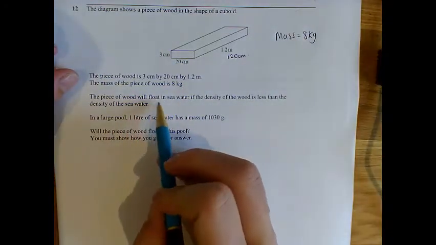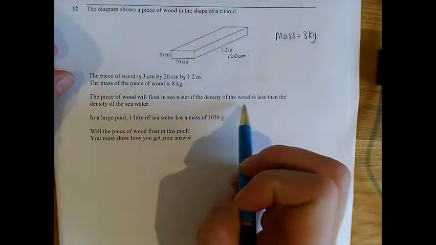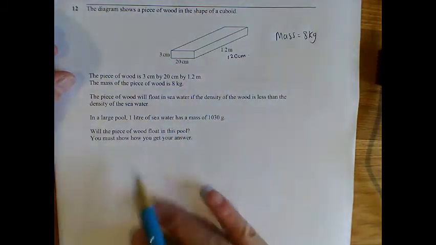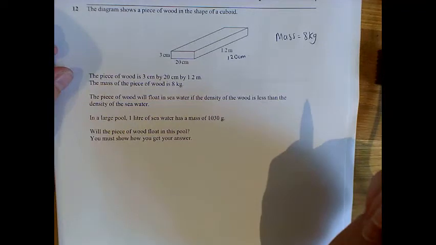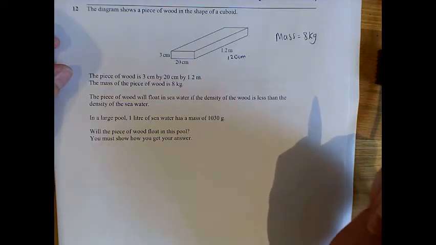The piece of wood will float in seawater if the density of the wood is less than the density of seawater. In a large pool, 1 litre of seawater has a mass of 1,030 grams. Will the piece of wood float in this pool? You must show how you get your answer.